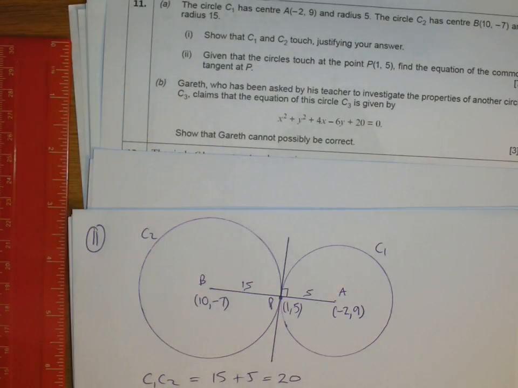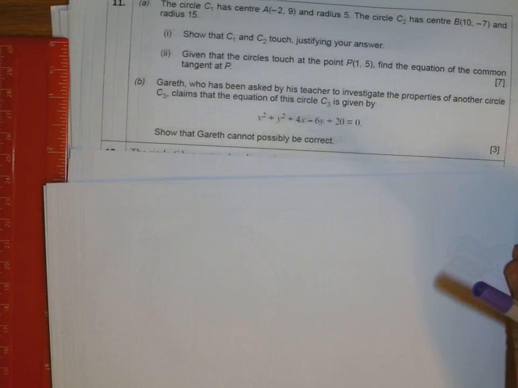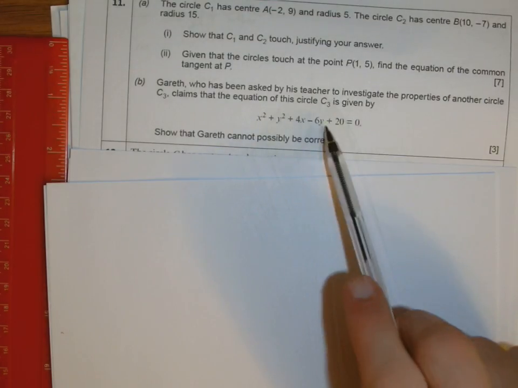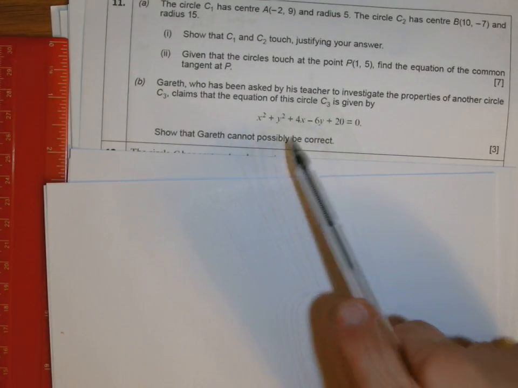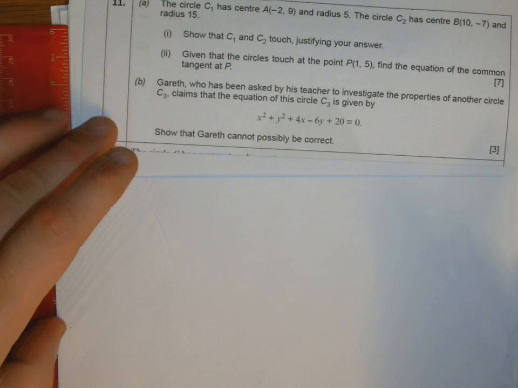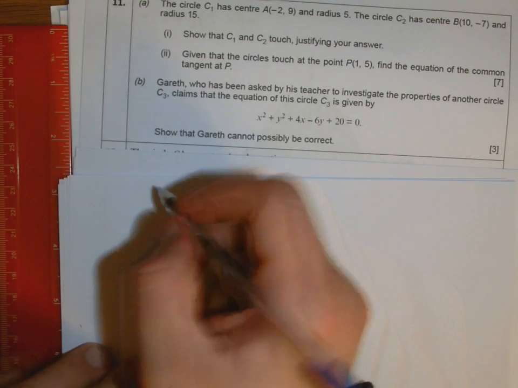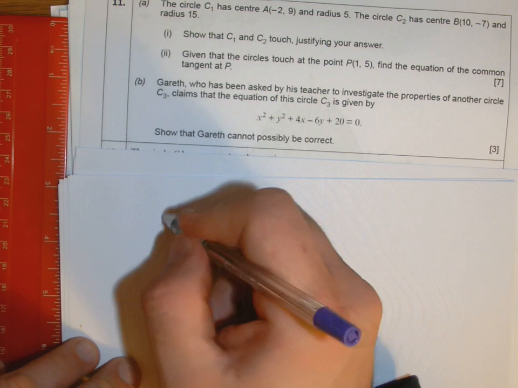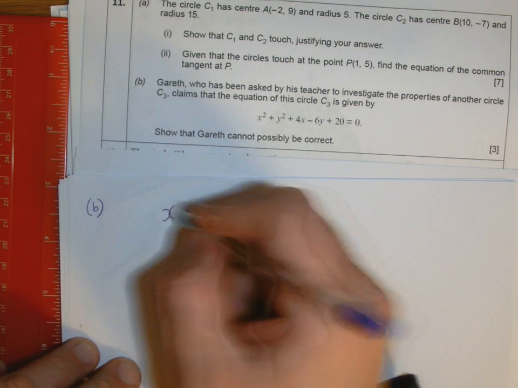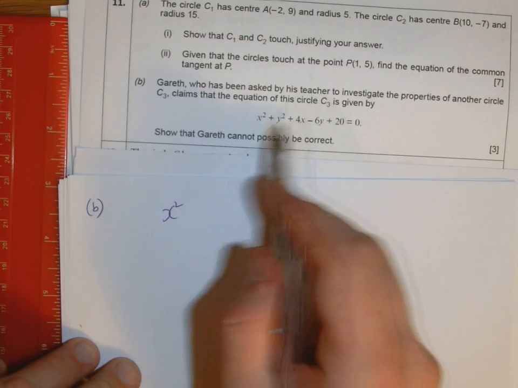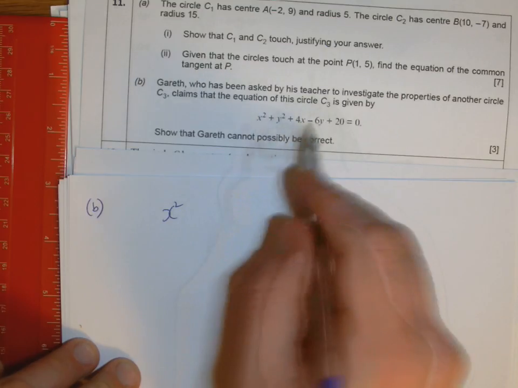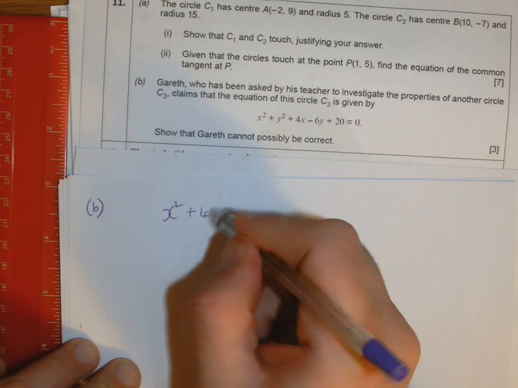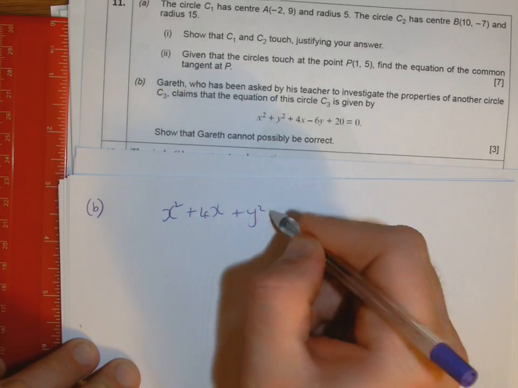Part B then says Gareth has been asked by his teacher to investigate the properties of another circle, C3. He claims that the equation of the circle is given by this. Show why Gareth cannot possibly be correct. Let's look at this in a bit more detail. When we're given a circle, we are often interested in the centre and the radius. Let's try and work out the centre and the radius here, to see if it makes sense. So group the x's together, group the y's together.